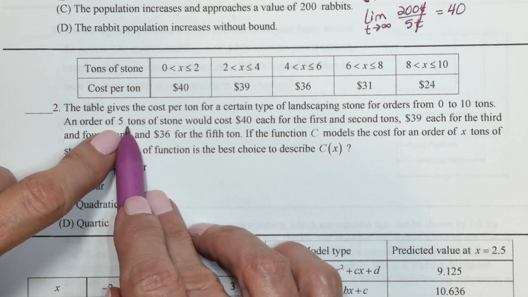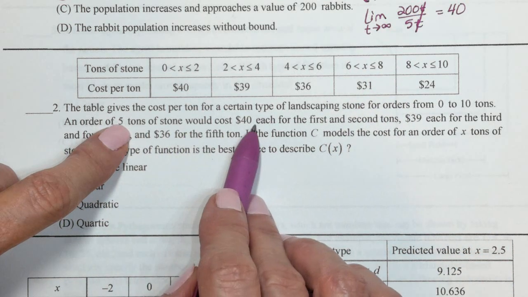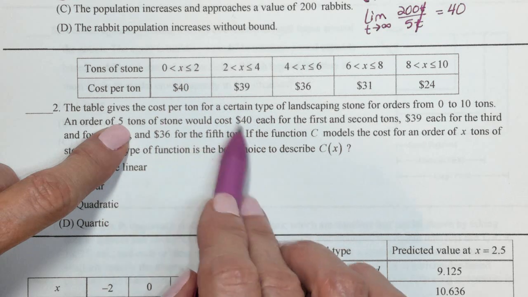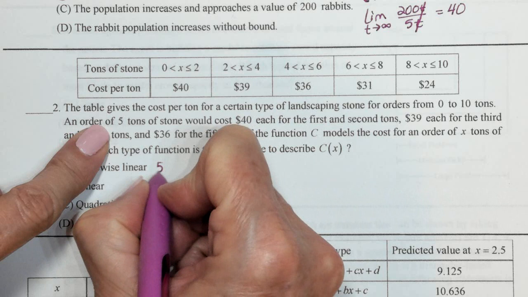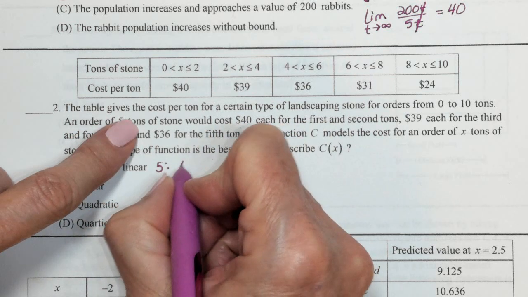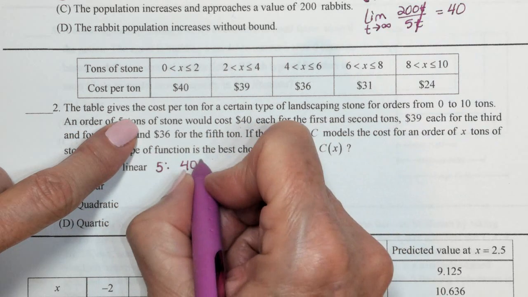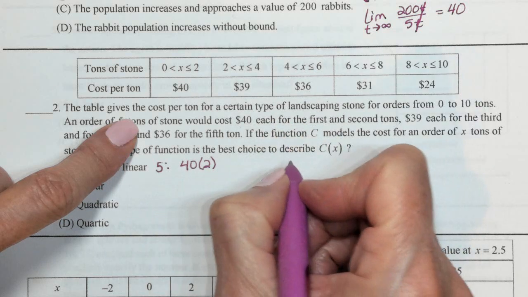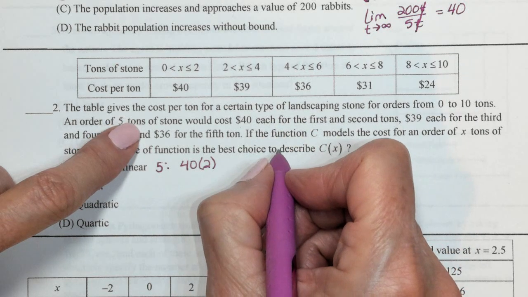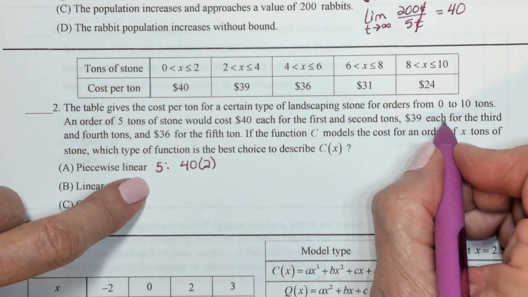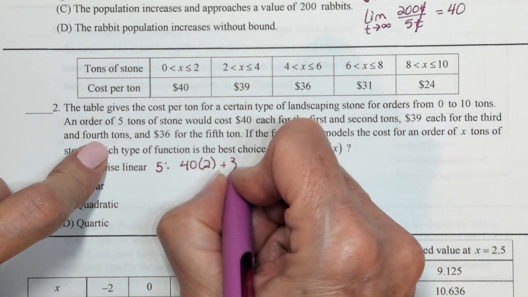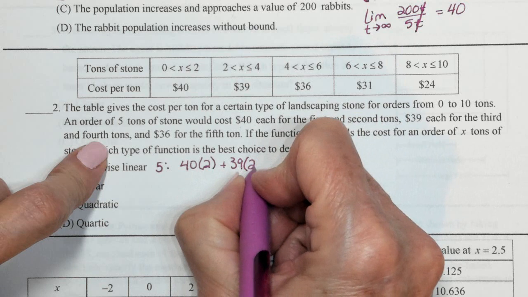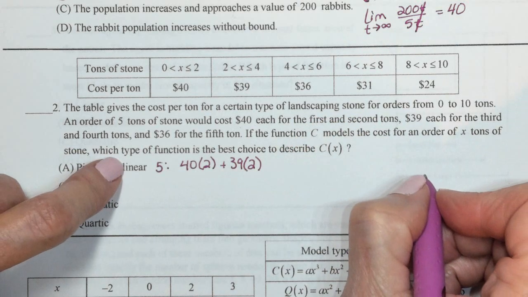So an order of 5 tons, just to get a feel, would be 40 for the first 2 tons, so that would be 40 times 2, because it's 2 tons. 39 each for the 3rd and 4th tons, so 39 times another 2 tons, right?